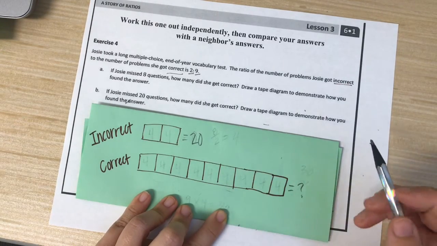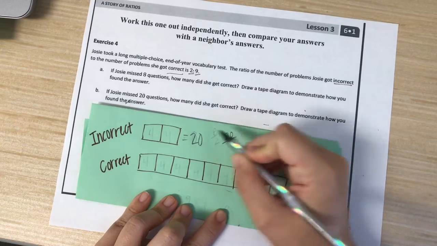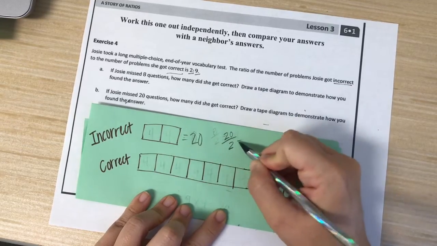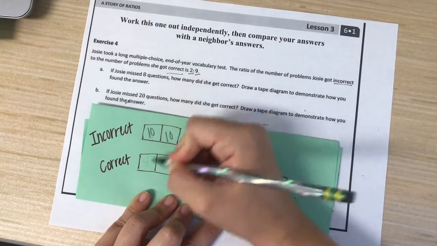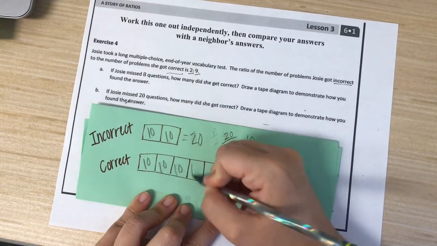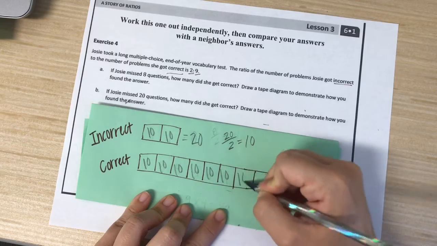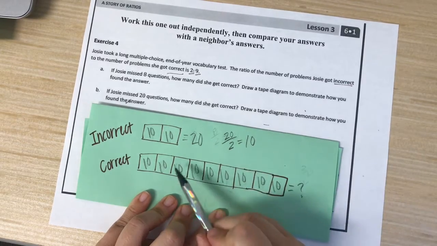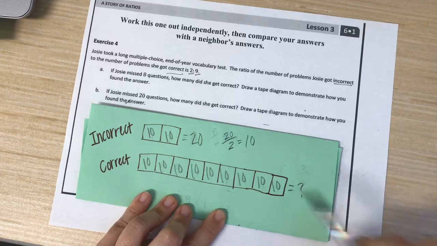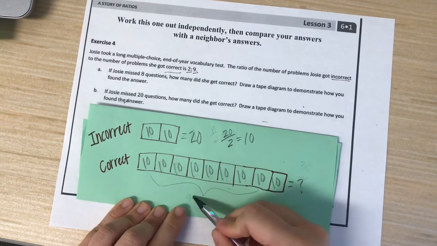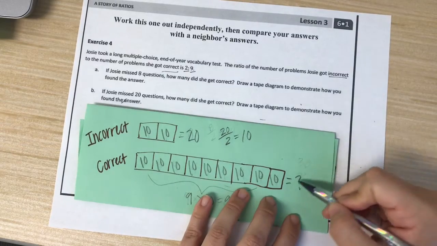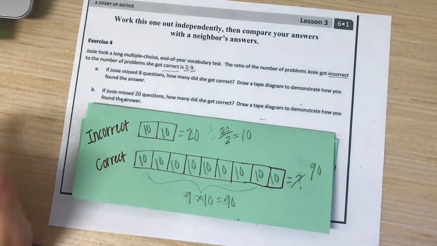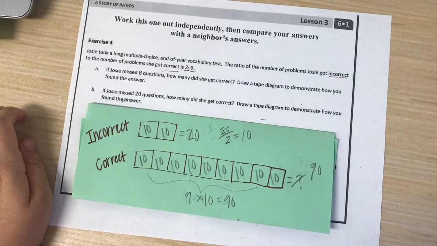So we do that same process. I know 20 divided by 2 equals 10. So each box has a value of 10. Okay, and then down here I have 9 groups of 10. 9 times 10 equals 90. So she got 90 questions correct for part B.